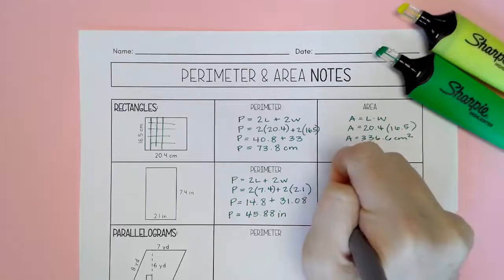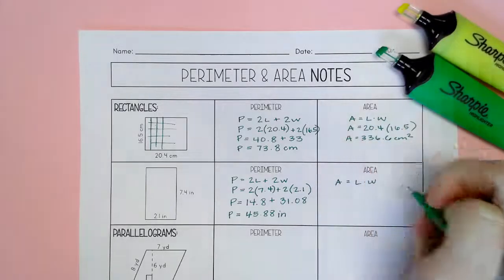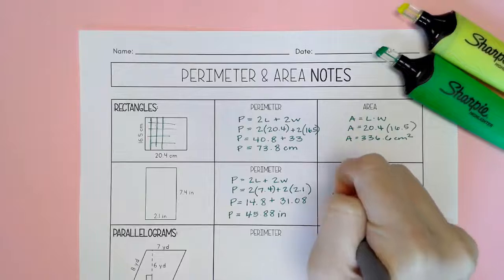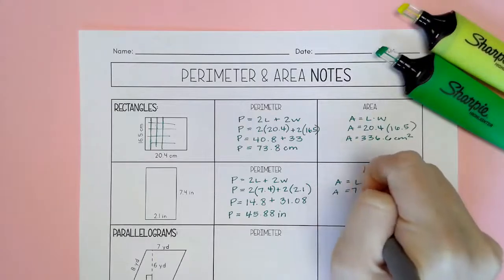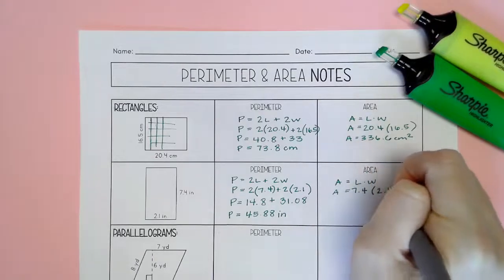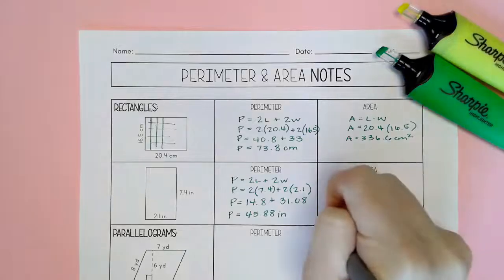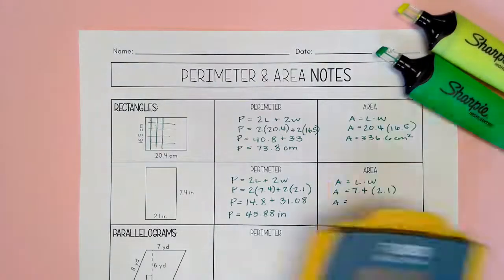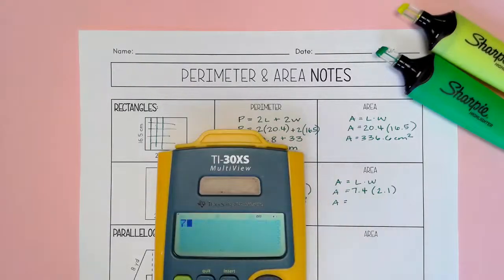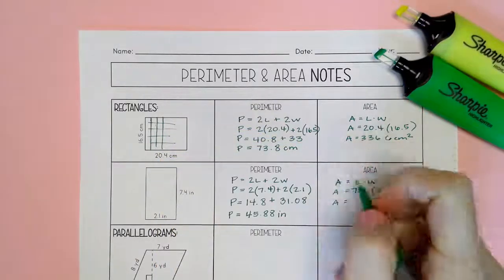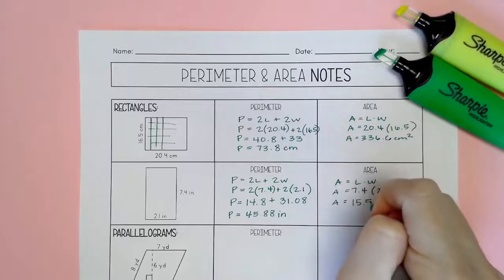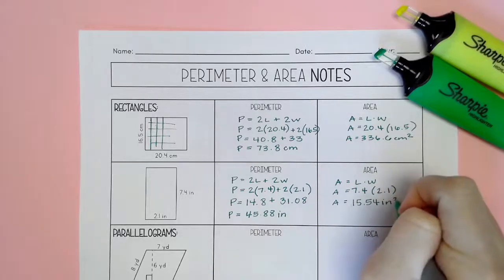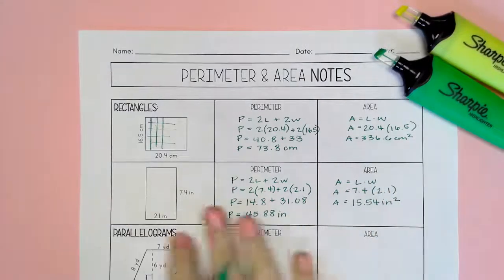I have area equals length times width. Area equals 7.4 times 2.1. Area equals 15.54 inches squared. All right, I'm done with the rectangles.